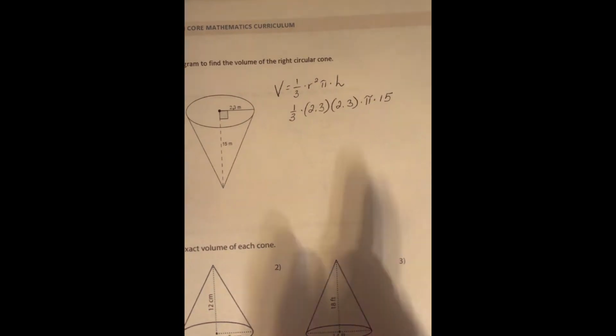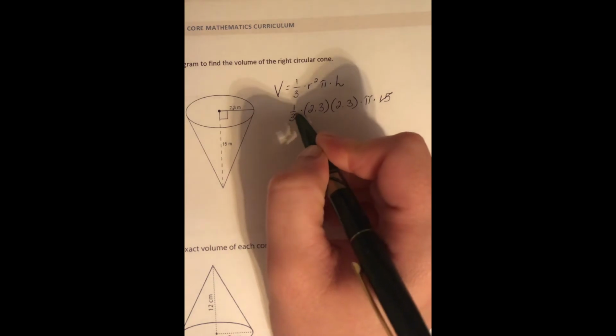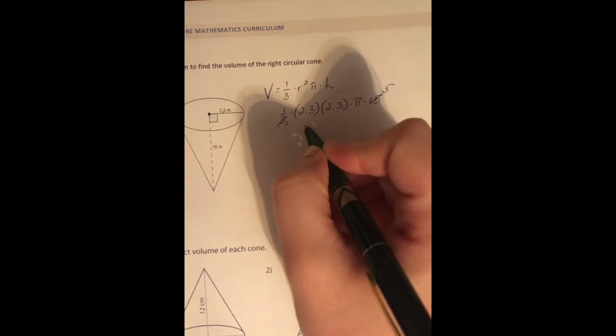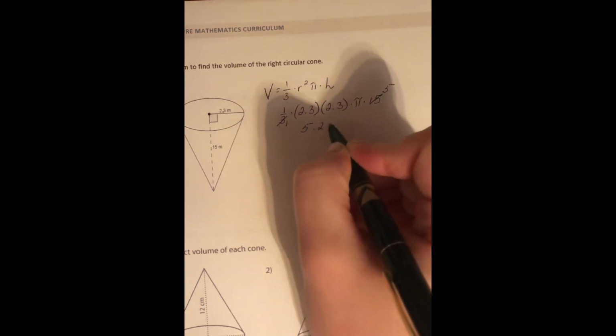Again, I see that 15 and 1/3 have 3 as a common factor, so we can actually simplify. I'm going to simplify 15 and 3 by 3. 3 will turn into 1, 15 will turn into 5. I got rid of a fraction, so all I need to do is to multiply 2 3/10 by itself and by 5. 2 3/10 by 2 3/10 is 5 29 hundredths, and we are multiplying that by 5 and by pi.